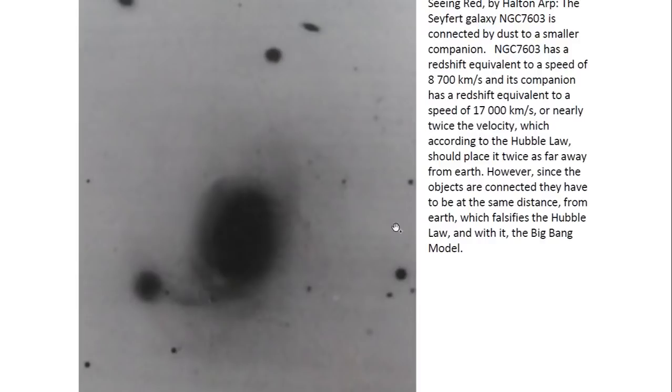And these speeds are usually interpreted as distance. So this would mean that this galaxy would be twice as far away from Earth as this galaxy, because 17,000 is nearly twice as much as 8,700. So this would mean that the larger one with the lower redshift would have to be much closer to Earth than the smaller one with a much higher redshift. But because they are connected by dust, they have to be in the same place and therefore at the same distance. And this shows that redshift cannot be interpreted as distance. And this in turn falsifies the Hubble law, which states that speed is directly proportional to distance, and therefore the Big Bang model.